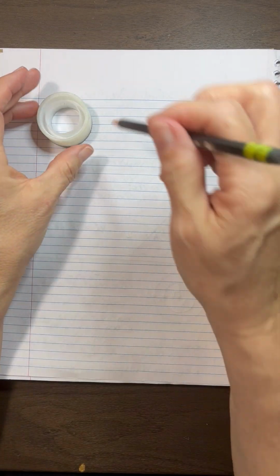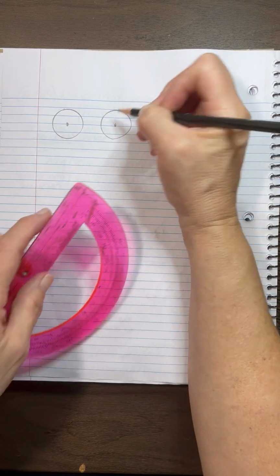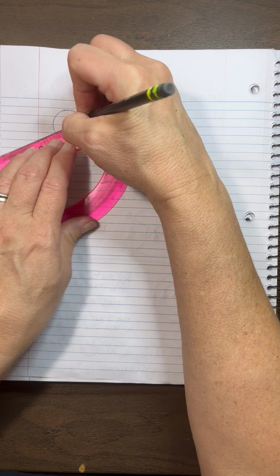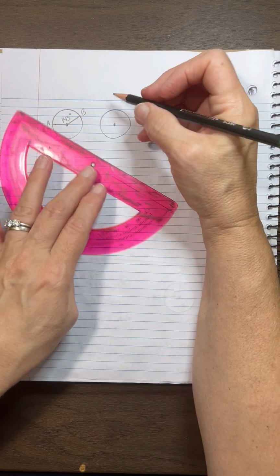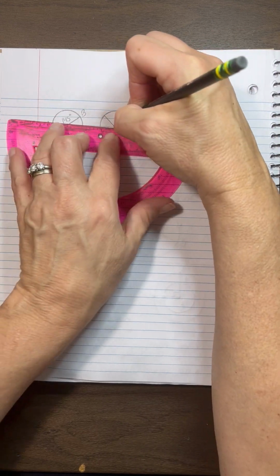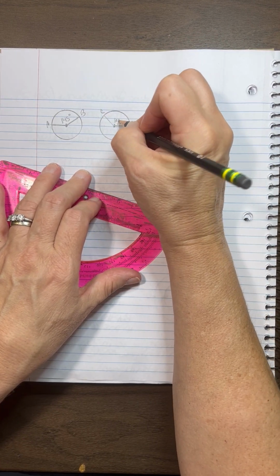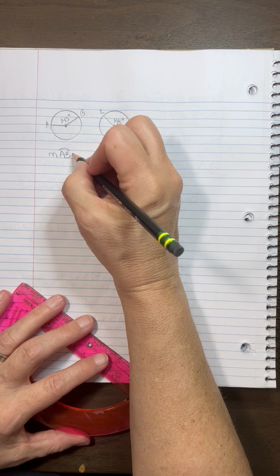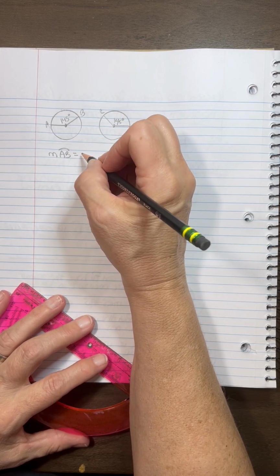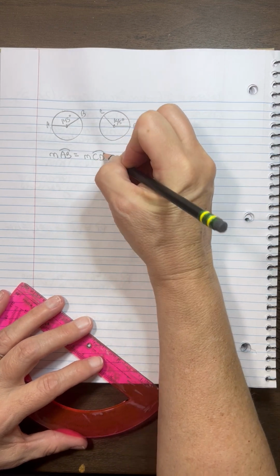Okay, so if we have A and B, and C and D, the measure of arc AB has to equal the measure of arc CD, right?